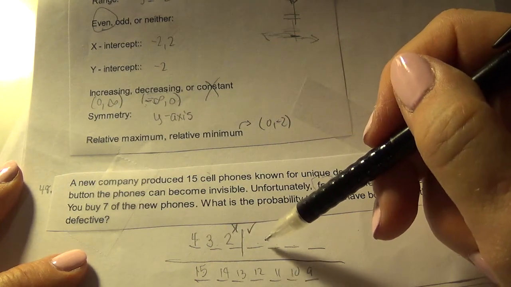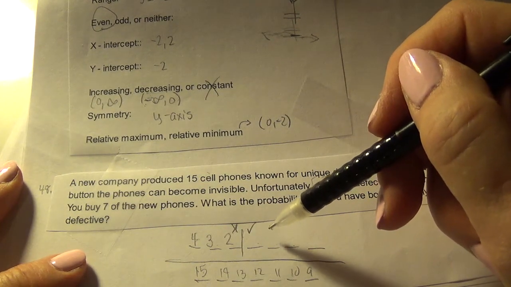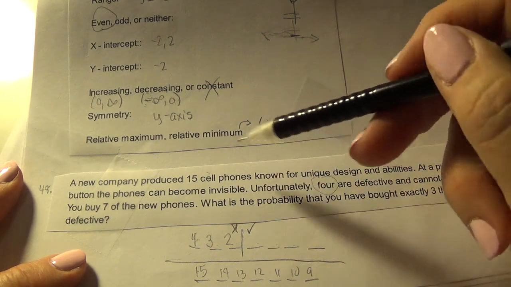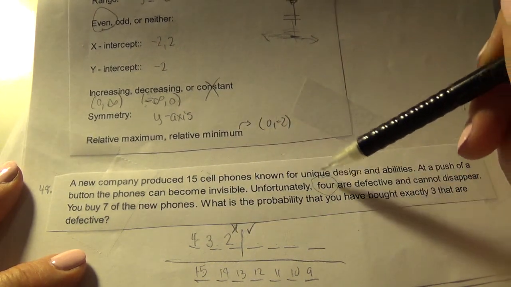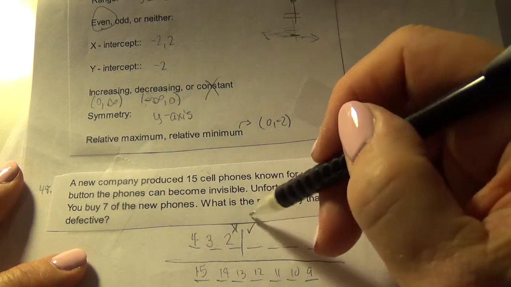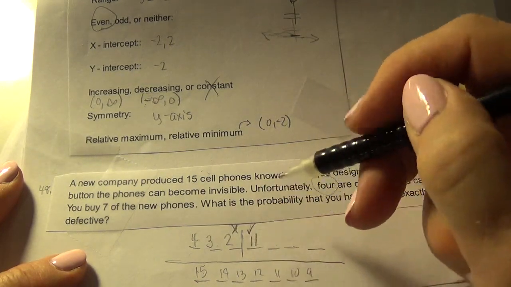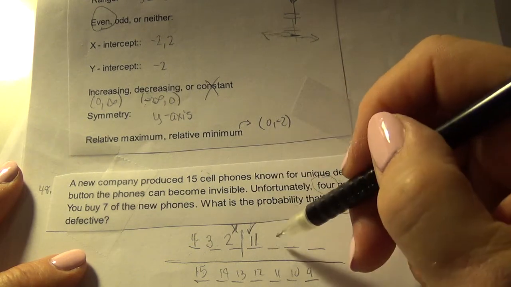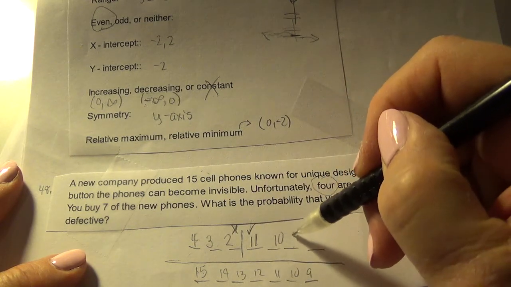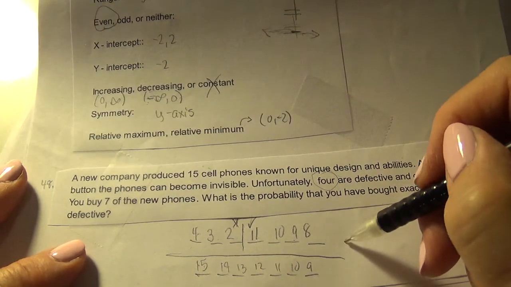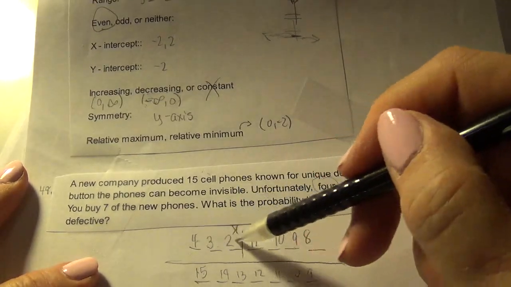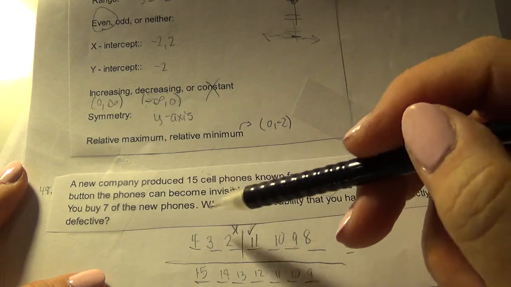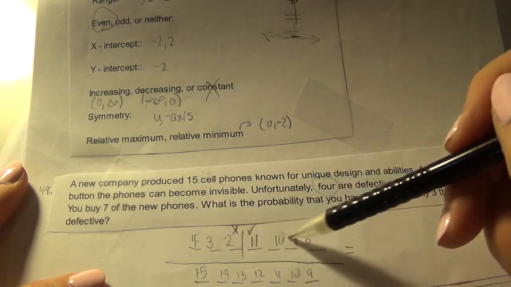But now when I jump the track to phones that are fine, I notice of the 15, 4 from 15 is 11, so there's 11 ways I could get one that is fine, and 10, and then 9, and then 8.